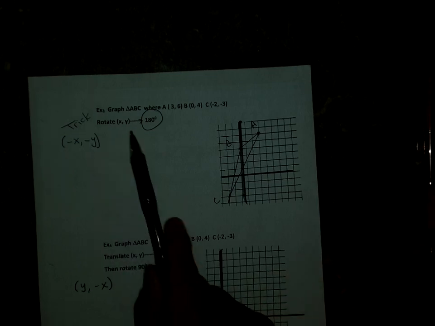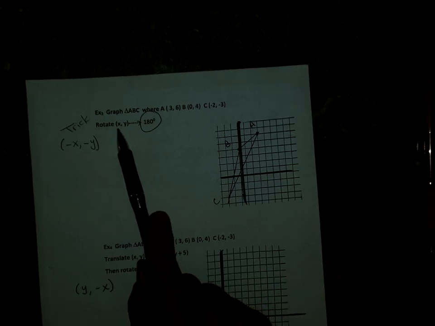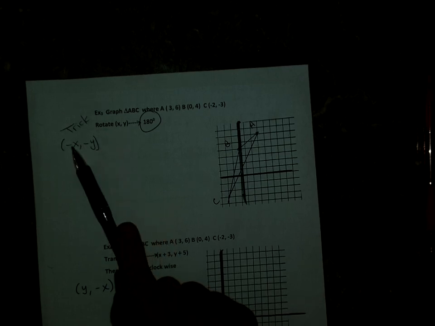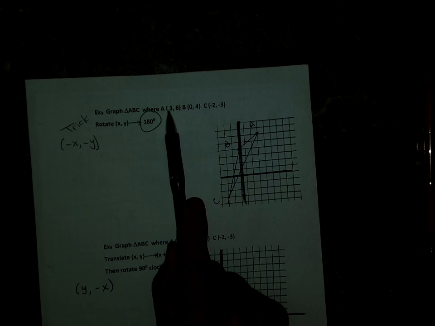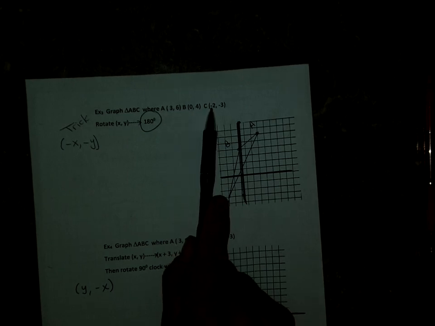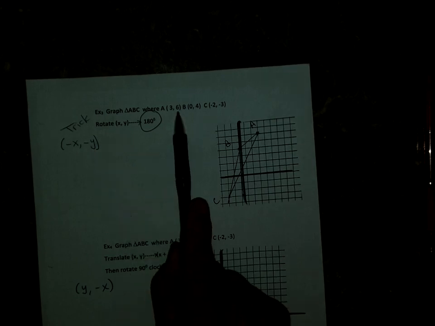If I'm going to rotate anything 180 degrees, I'm going to change the sign of all the x values. So -3, 0, a -2 makes a +2. I'll make all my y values change sign. So I'll have a -6, a -4, and a -3 or +3.